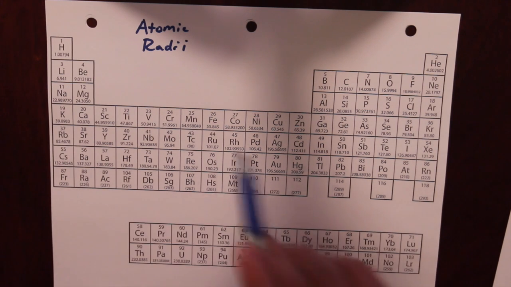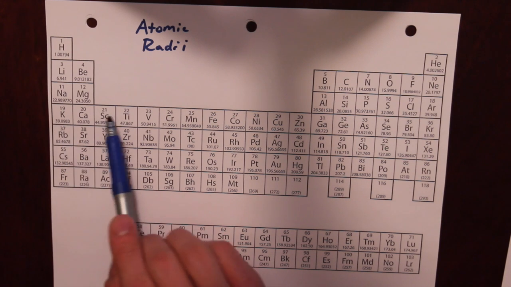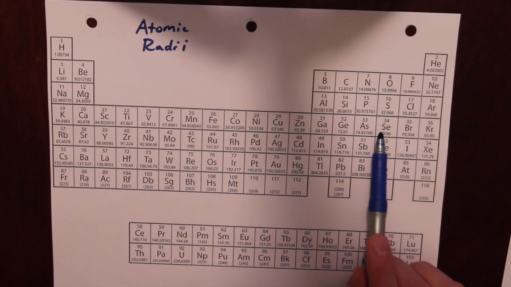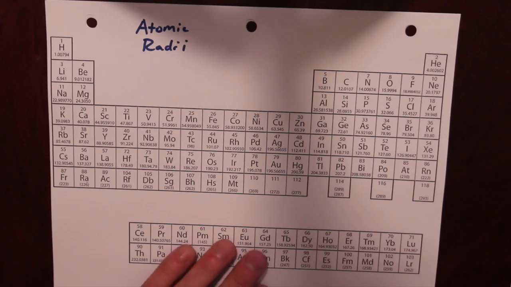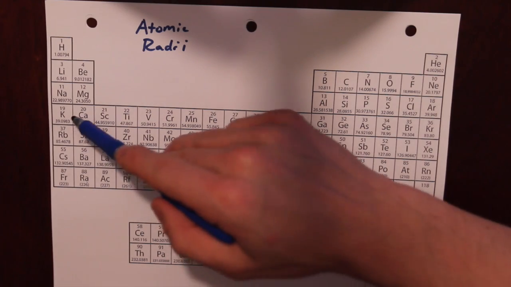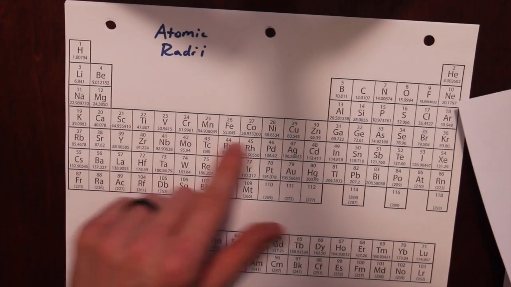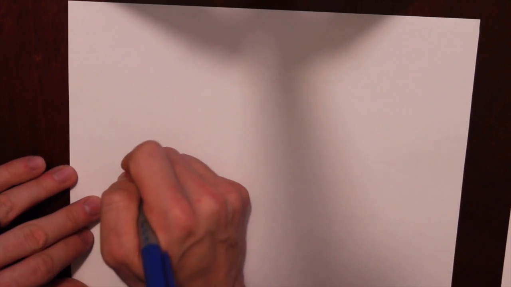We'll go in from the S to the D, and everything, even though this is 3D, everything in this period is going to have 4 shells, 4 energy shells. So I'm going to start off with our potassium, and I'm going to draw potassium, and then I'm going to move over to 3D10, which is zinc, and I'm going to draw 2 real quick representations of them.